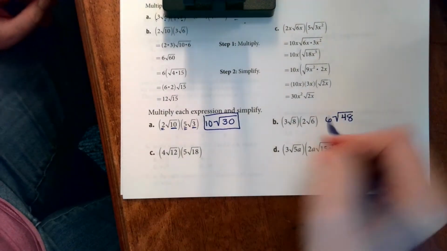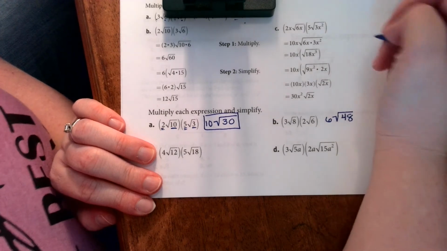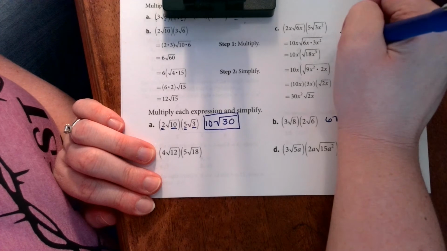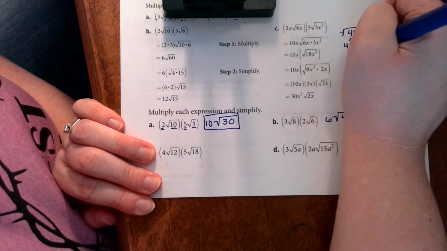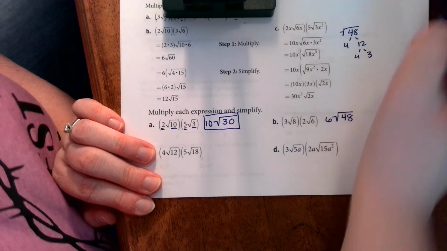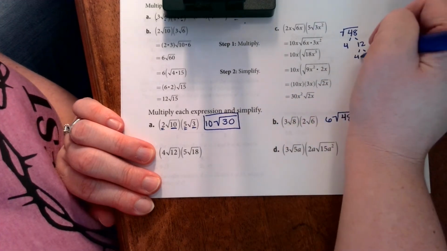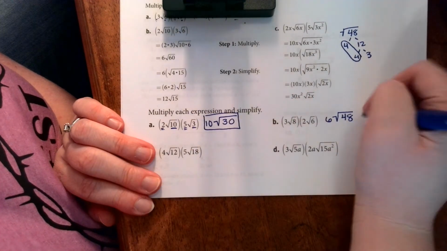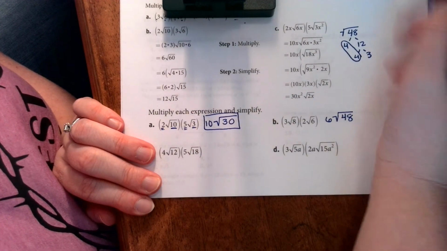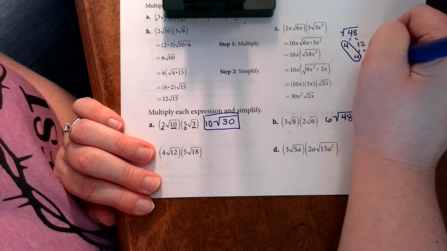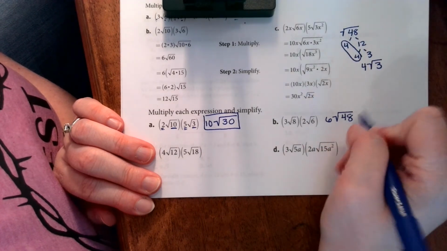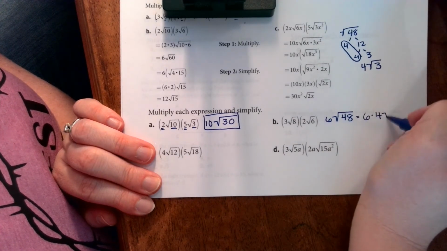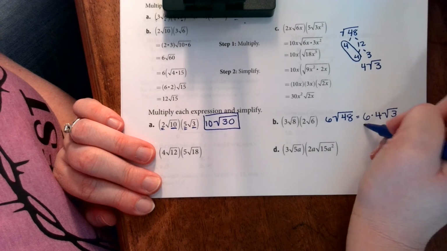So I can simplify 48. So I'm going to do that up here where I have some room. So 8 will split into 4 and 12. And 12 will split into 4 and 3. And again, I can split those 4s further. But 4 and 4 is a pair. So we'll pull that out. So this is the same thing as 4 times the square root of 3. So this is 6 times 4 times the square root of 3. And 6 times 4 is 24.